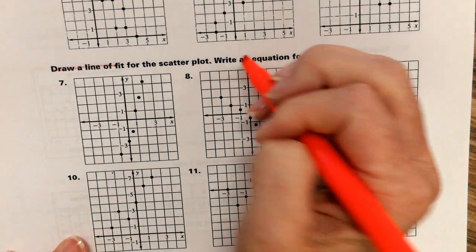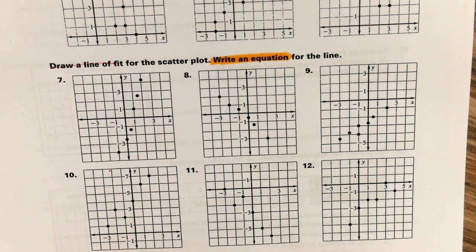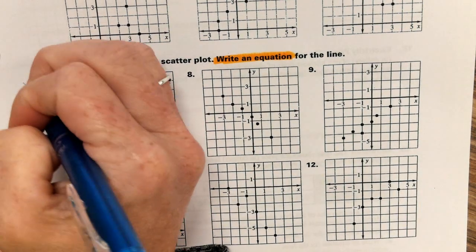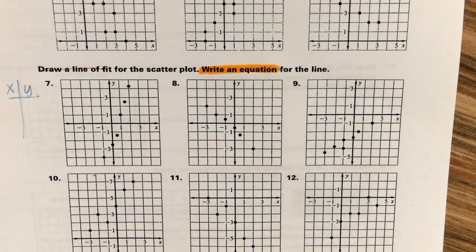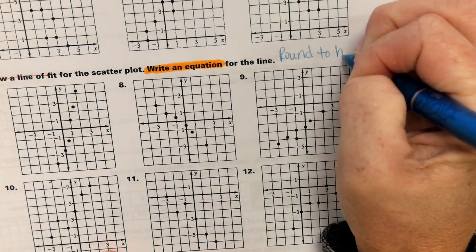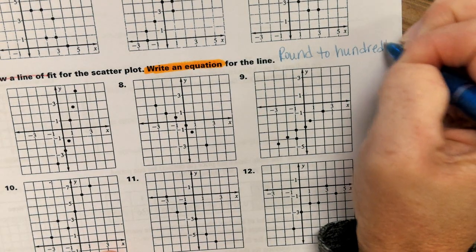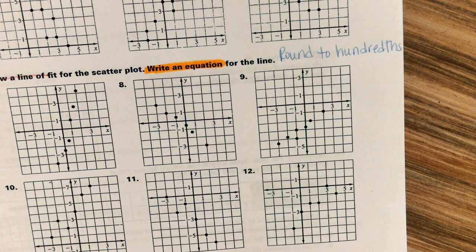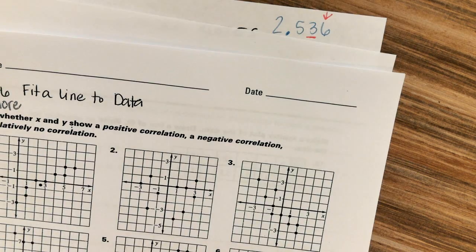So write an equation. What are you going to need to be able to write an equation? You're going to need a table with the coordinates. What are you going to round to? Write this down. Round to the hundreds. If you don't round correctly tomorrow, I'm going to count it wrong. Does everybody hear that? Yes or no? Okay. Flip to the next page.